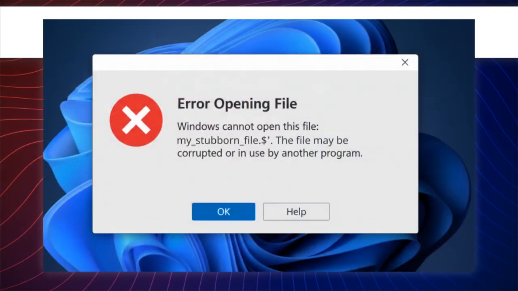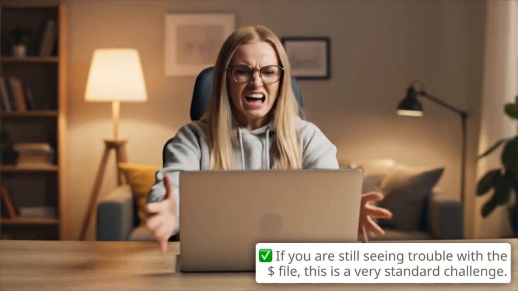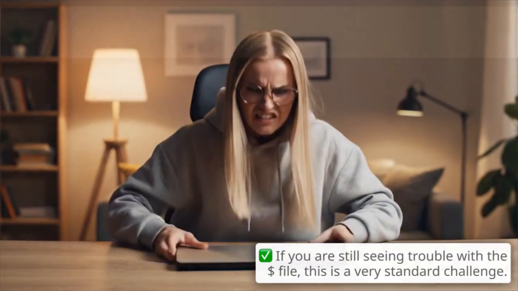If your $R file continues to fail when opening, that is okay. Due to the specificity of this format, we can't skip verification. I need you to check off these crucial steps before we attempt the solution.